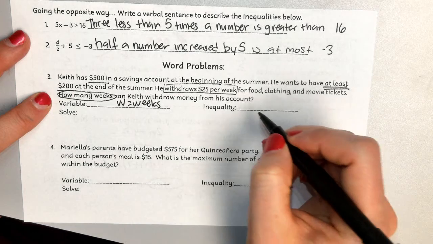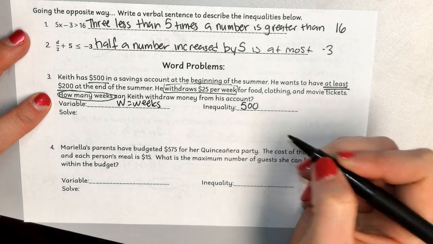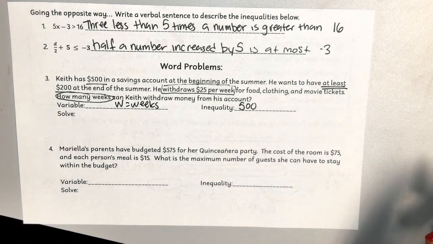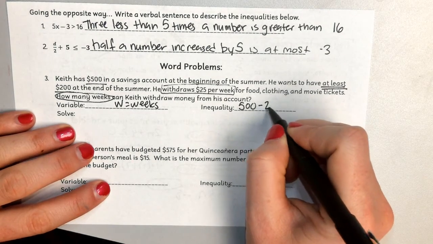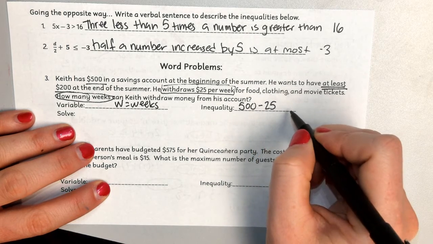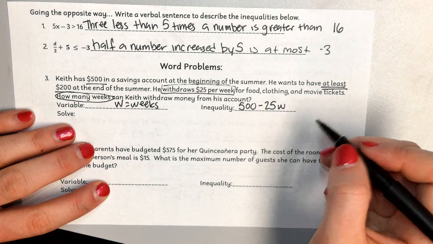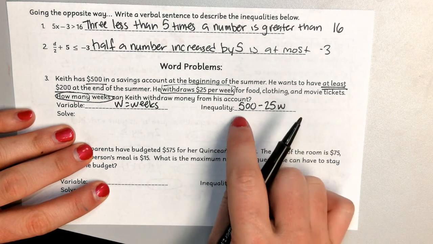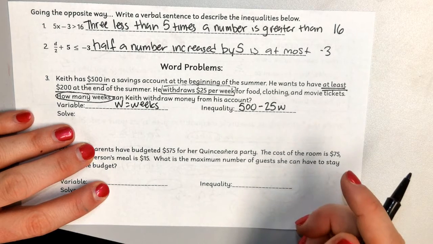Alright, so we're going to start with $500. And what does withdrawal mean? So we're going to take out $25. How often? Every week. So that's where our variable goes. So the amount of money in the account would be 500 minus 25 times however many weeks I've taken money out.